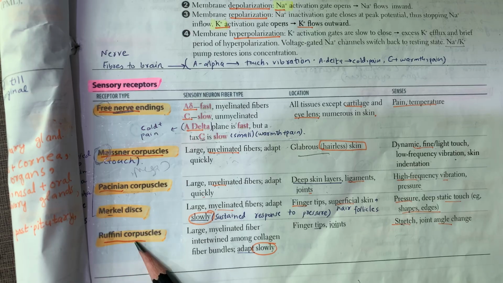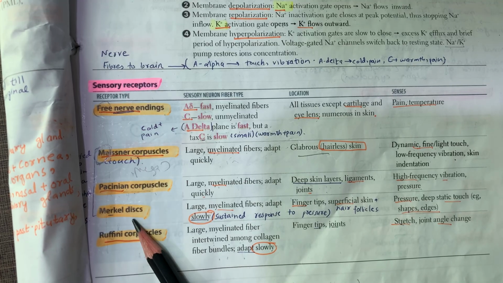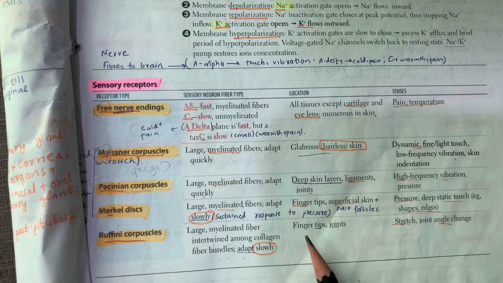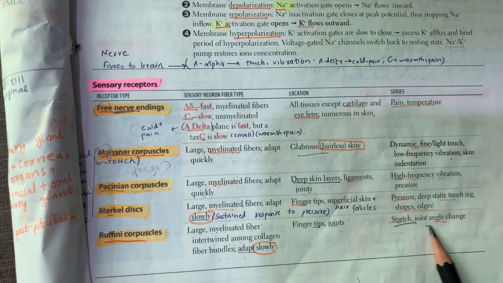Next we have the Ruffini corpuscles. They are large, again, they are myelinated fibers. They're intertwined among collagen fiber bundles, and they adapt very, very slowly. Again, Ruffini is a friend of Merkel. They're both adapting very slowly. They're both present in fingertips, joints, and they sense stretch, joint angle change.